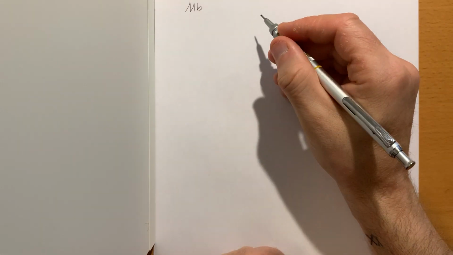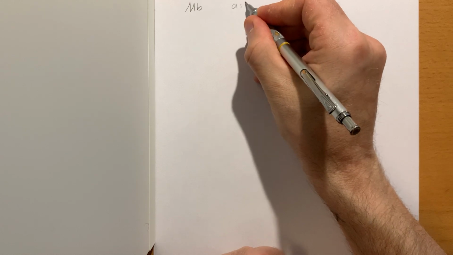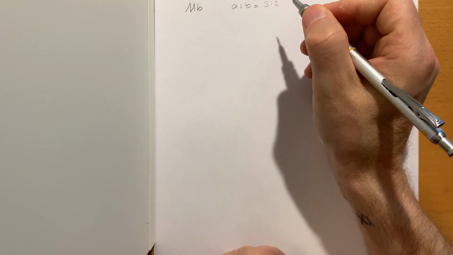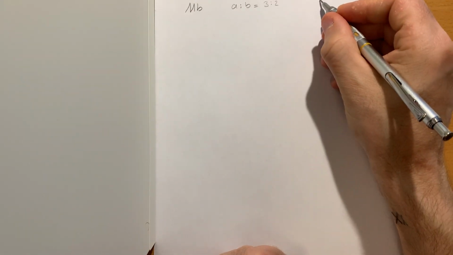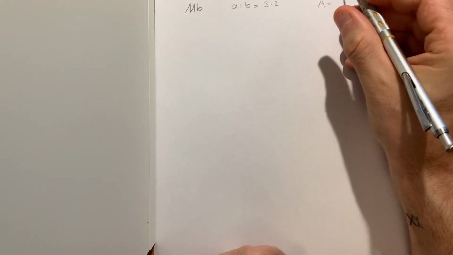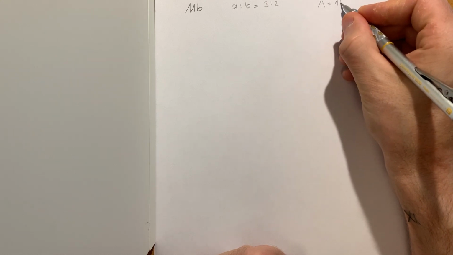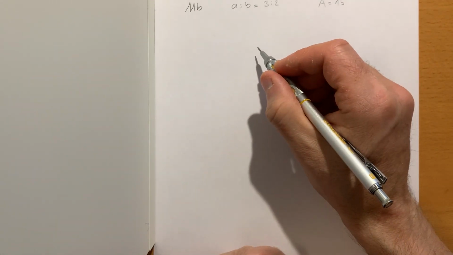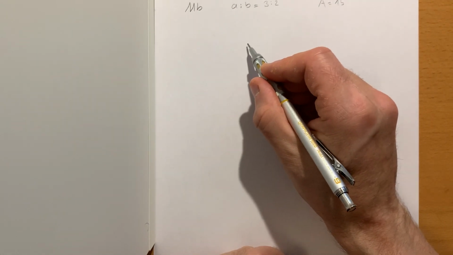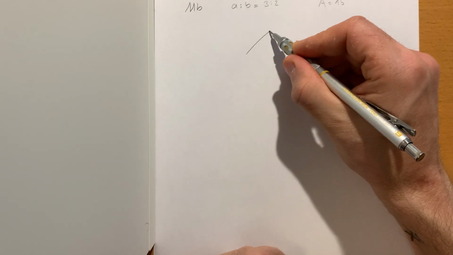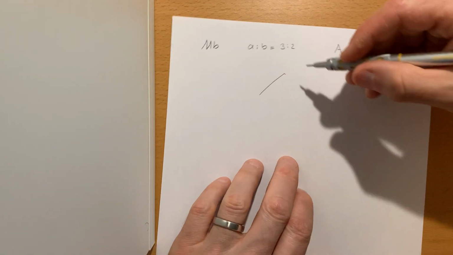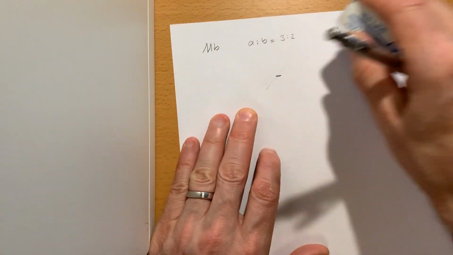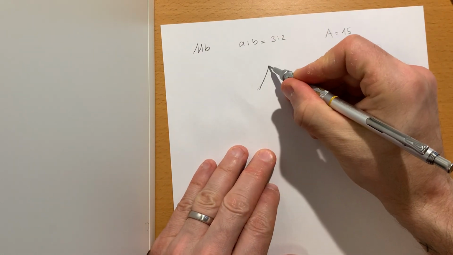11b. So we're given A to B is like 3 to 2. That's a ratio. And our second piece of information is A is 15 units of area. So we have a right-angled triangle, and that would probably more or less look somewhat like this. Let's do a better one. There we go. Like this, just a hand sketch.